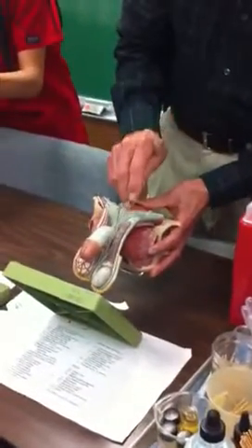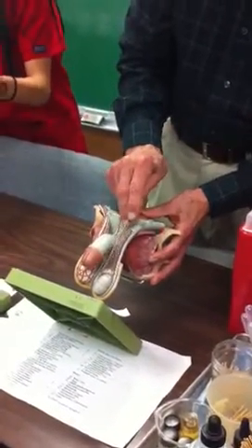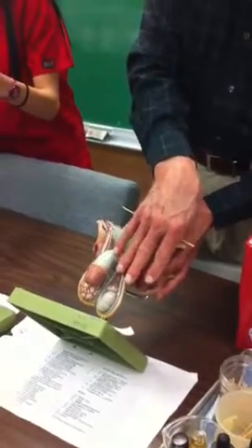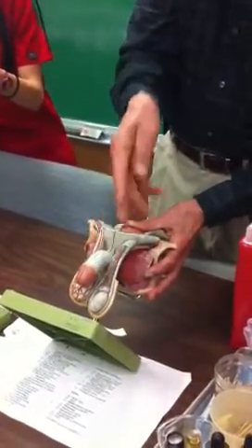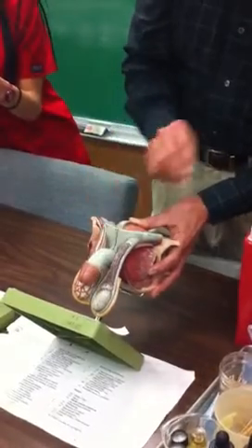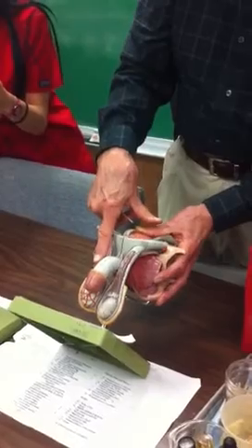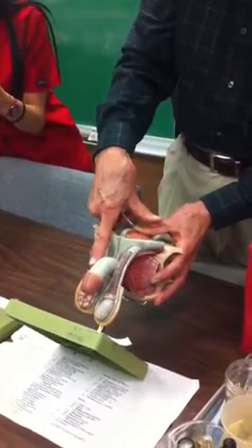Here's testis right here. Here's epididymis right here. Now this is turned sideways, just to show you this. Normally, that epididymis is directly behind or posterior to the testis here. All right. What's under my finger here is spermatic cord.